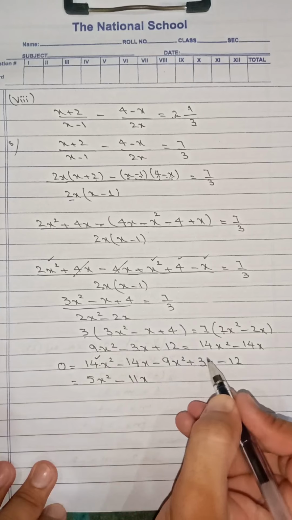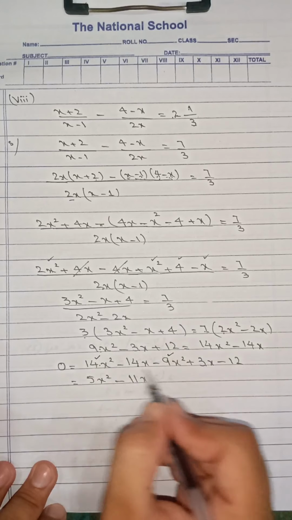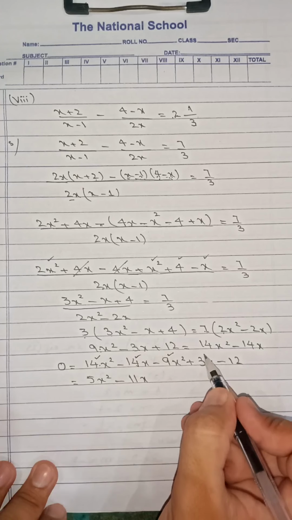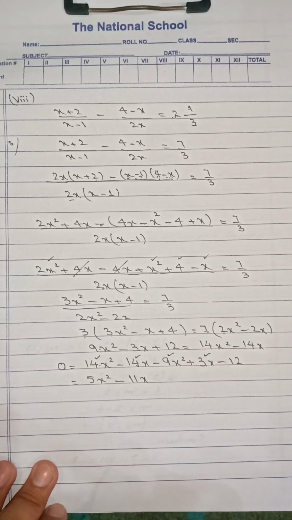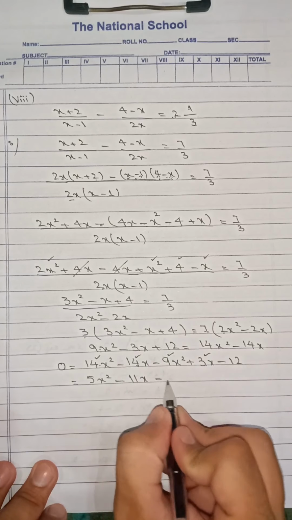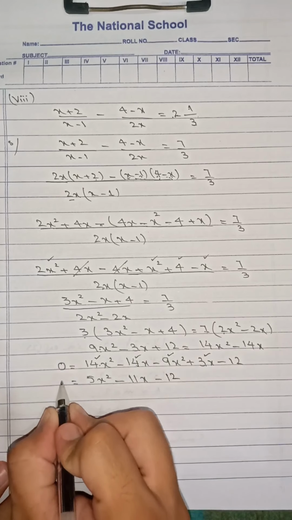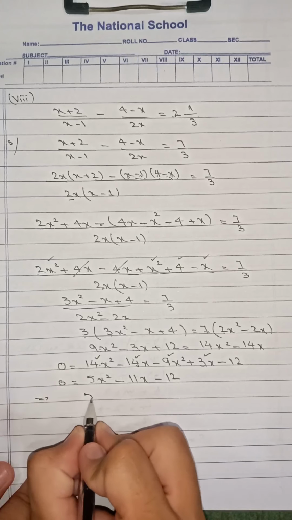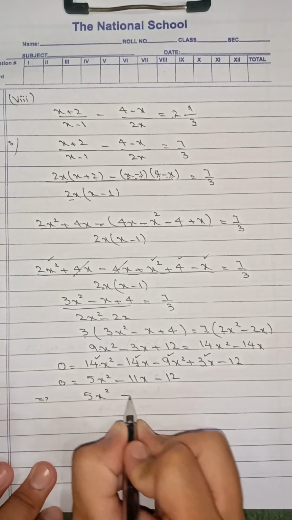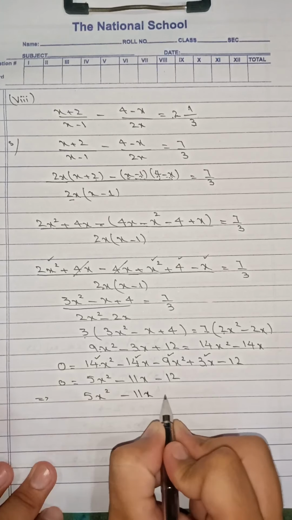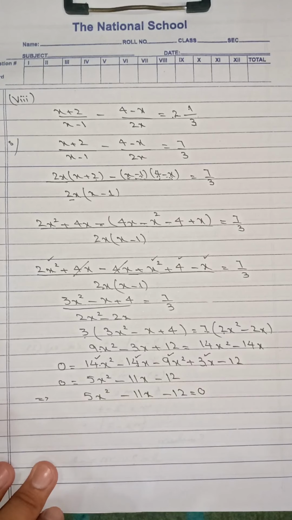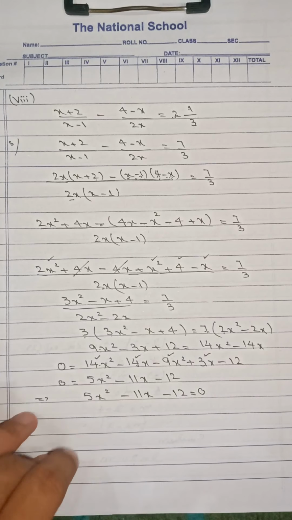14x square minus 9x square, 14 minus 9, 5x square. Minus 14x plus 3x equals minus 11x, and at the end we have minus 12 only. Now this will imply 5x square minus 11x minus 12 is equal to 0. It is the standard form of our quadratic equation.